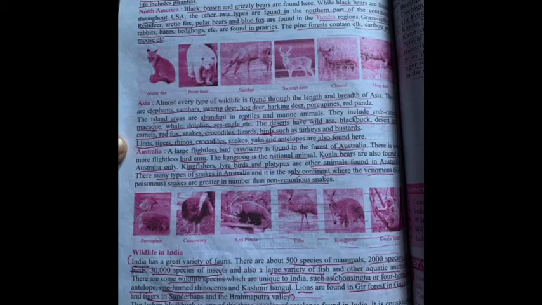And next one, North America. If you take North America, it is having black, brown, and grizzly bears. The black bear is present throughout USA, but the other two types are present in the northern part of the continent. Other than bears, we are having reindeer, Arctic fox, polar bears, and blue fox in some tundra regions, and grass eaters like rabbits and hedgehogs are present in the prairie region, and in pine forest we are having elk and moose.